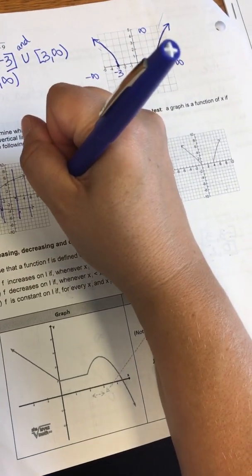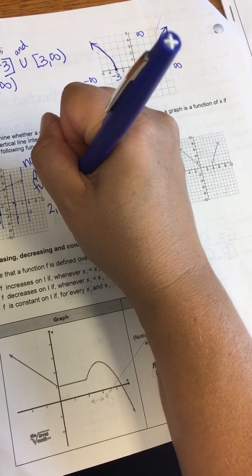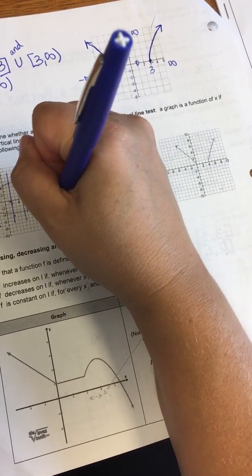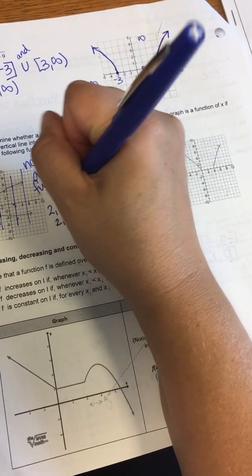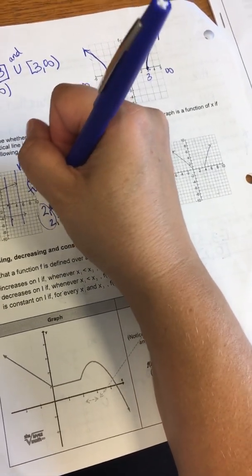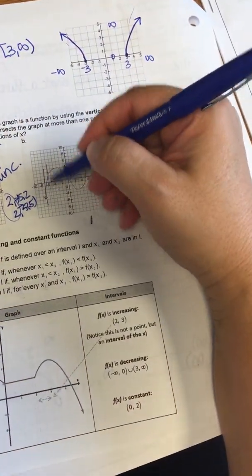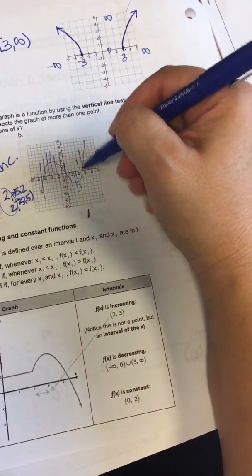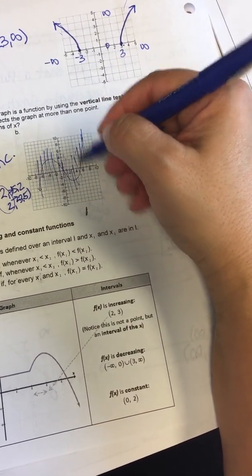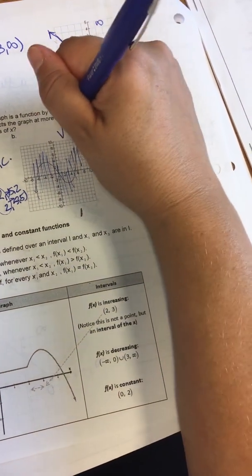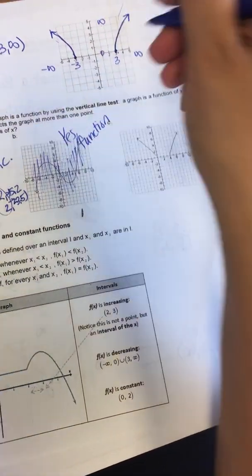So you would be looking at something like 2 goes to, what, 5.2, and then 2 also goes to -3.5-ish. You can't have an endpoint have more than one output to be a function. So when I look at letter B, everywhere along this graph, it might curve, but it only goes through the vertical line anywhere I draw it on there one time. So yes, function. Each input has one output.